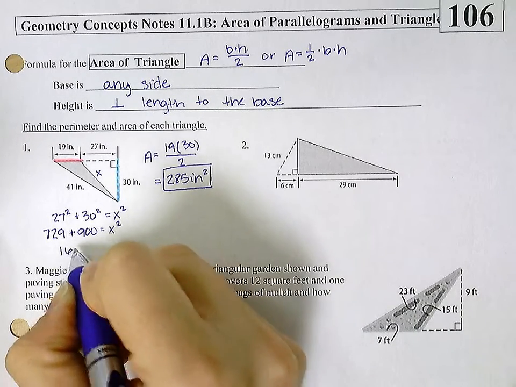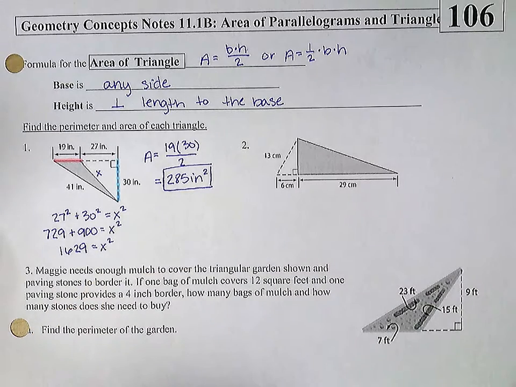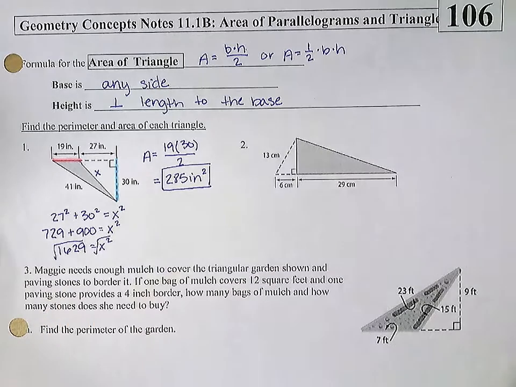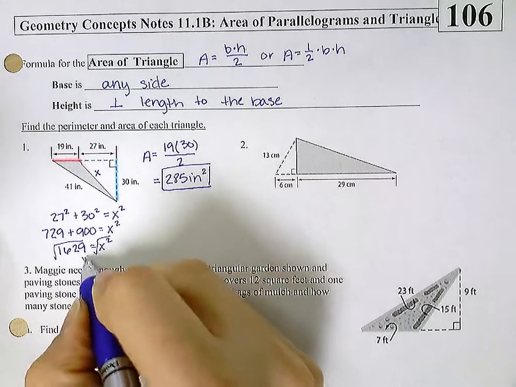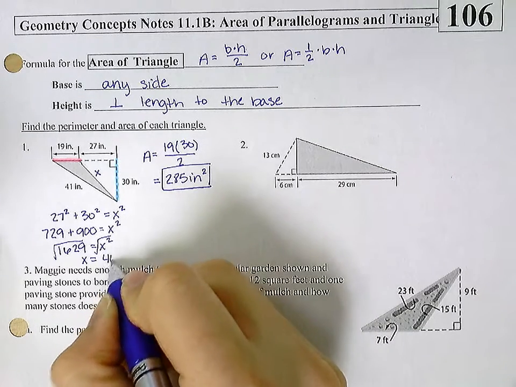Together, that's 1,629. Take the square root of both sides. Okay, and our x value will be about 40.4.